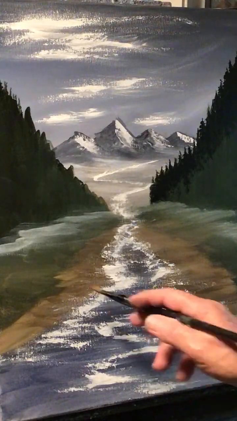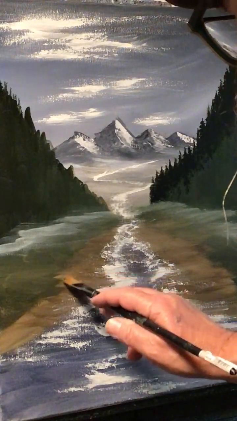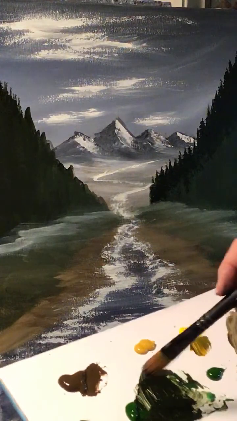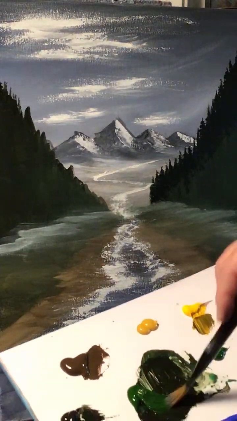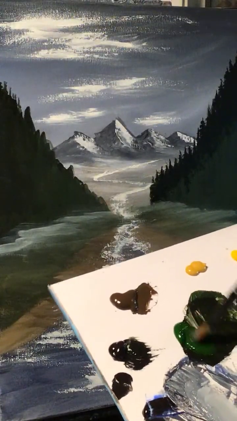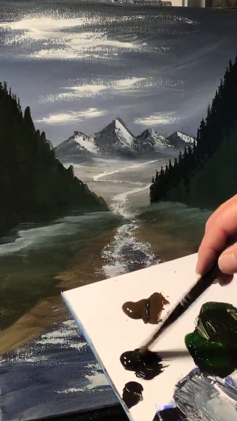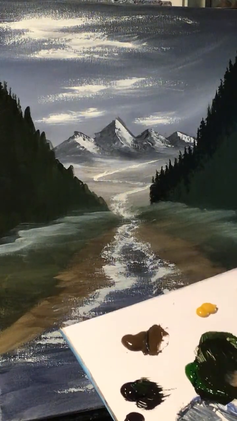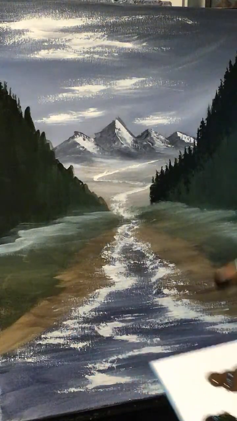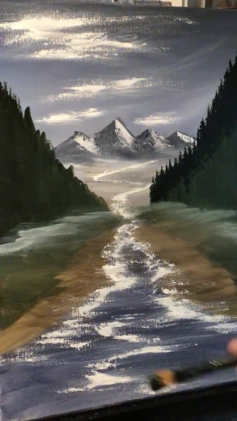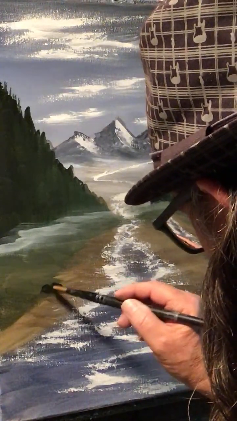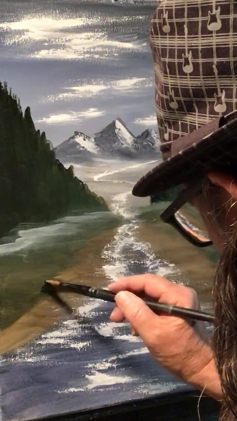Let's put in some shrubs and bushes down here along this grass. So I'm going to use my small filbert brush, and I'm going to use this hooker green and blacken it up again, darken it up. You got to have dark bushes, then you can put some light color on it, and then you can give it some highlights.